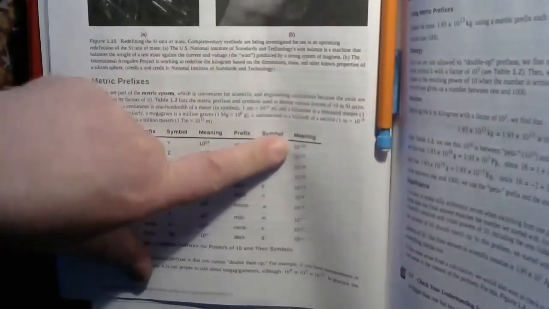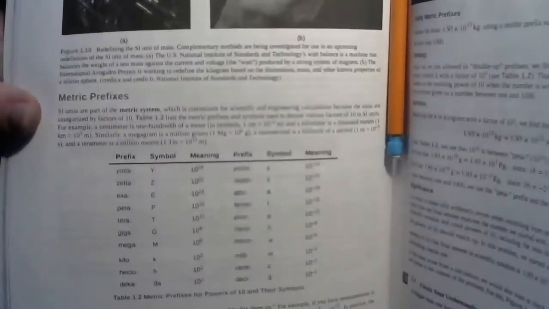The book gives a very complete range of metric prefixes, all the way from 10 to the 24th power to 10 to the minus 24th power. And not all of those are very commonly used. Those are there for you to use if you want to, but I'm going to focus on some of the ones that are more commonly used. So that'll basically cut out a couple on the top end and the bottom end.